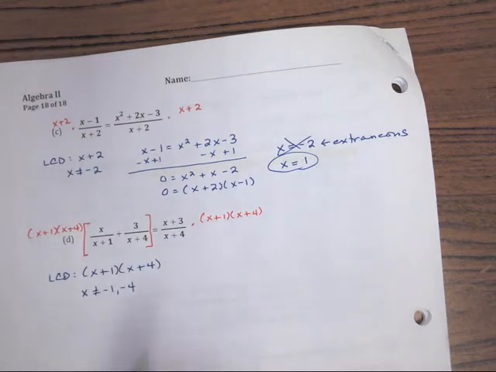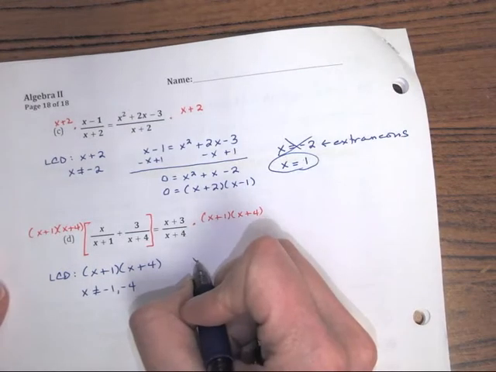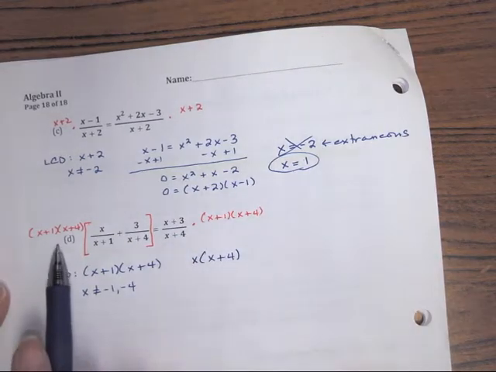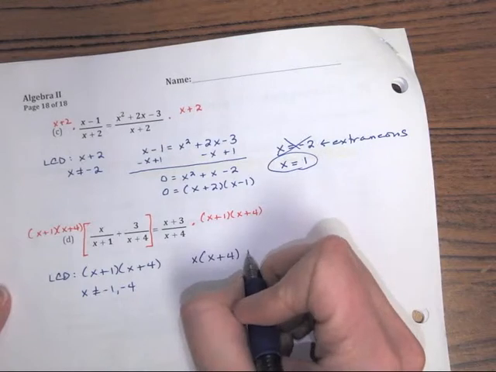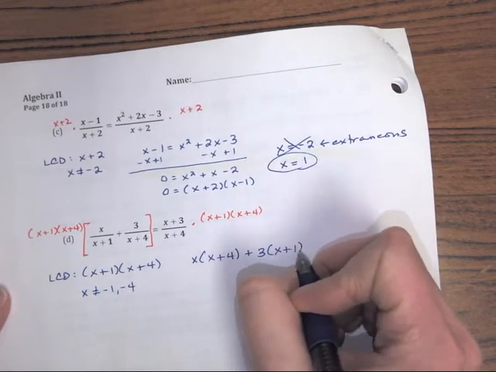Okay, would you agree? When I distribute this over to here, the x plus 1's cancel, right? So all I have left is the x and the x plus 4. And when I distribute this over to here, the x plus 4's cancel, and all I have left is my 3 with the x plus 1.